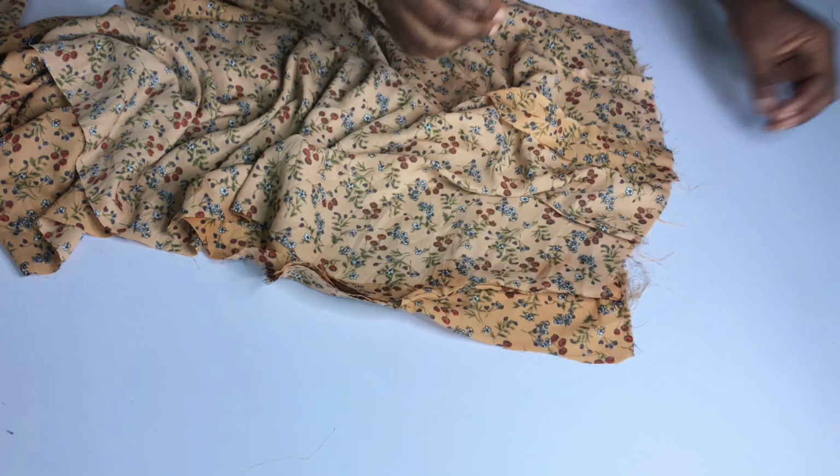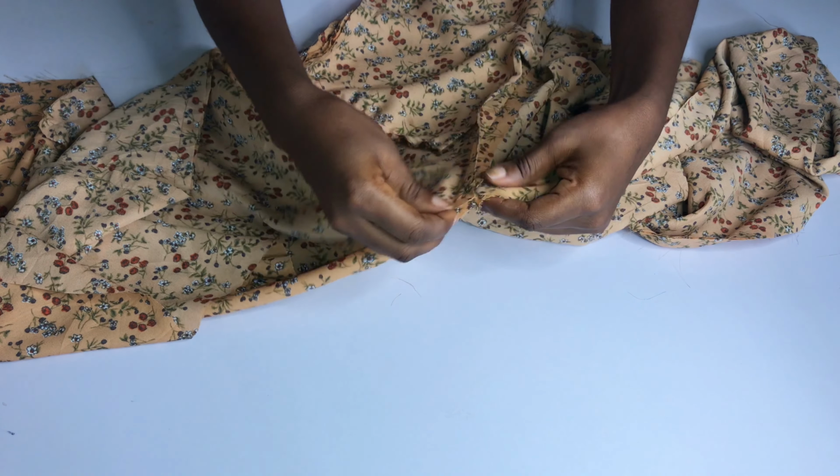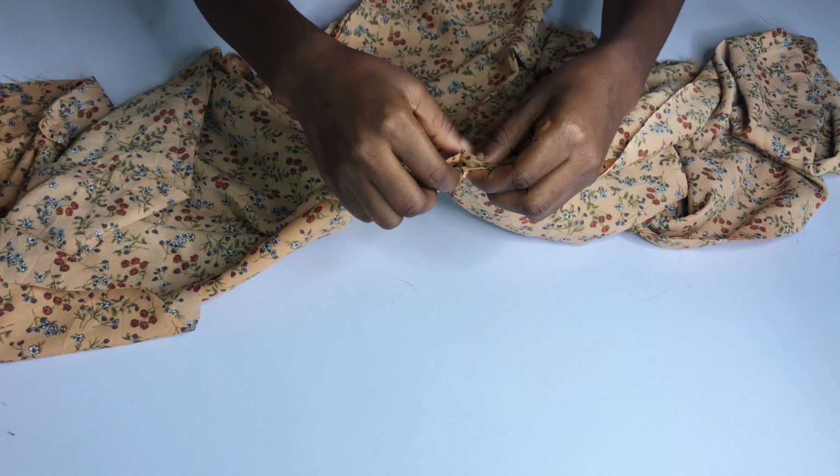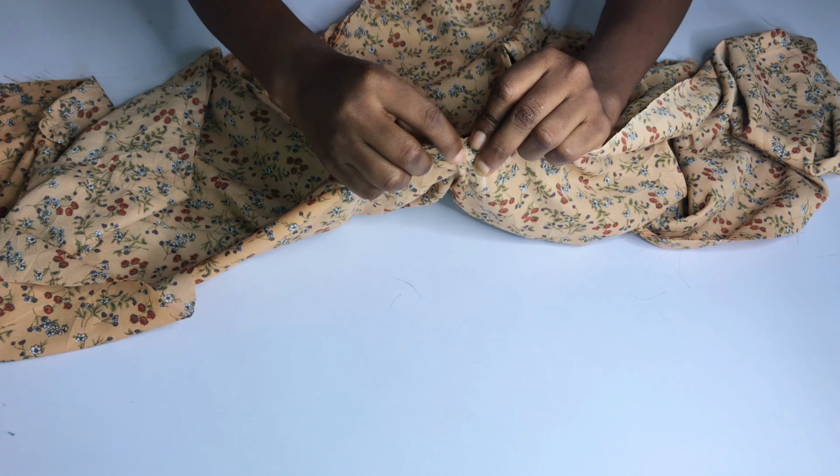So I'm done sewing the sides, and this is what I have. And what I'll do is to pin the crotch area together also, and I'll sew on a straight line. So I'm done sewing the crotch area.